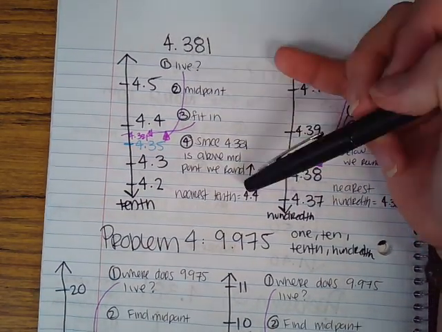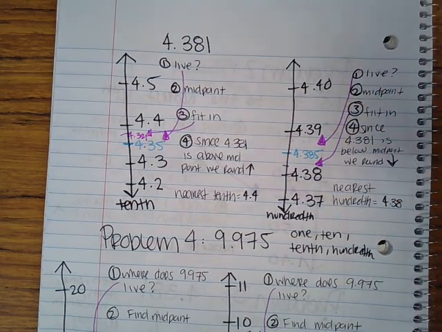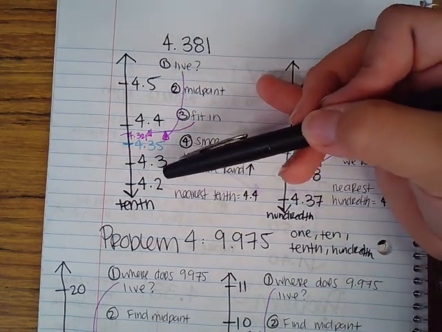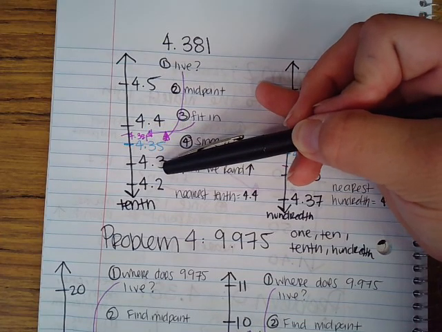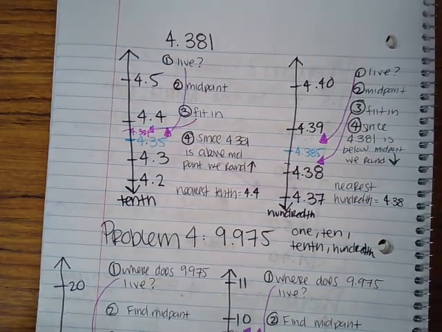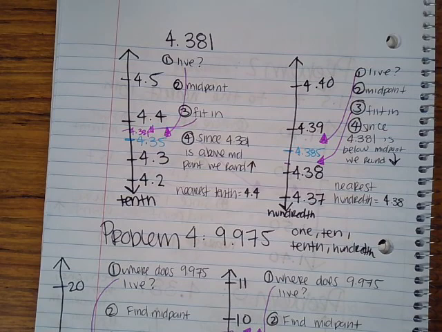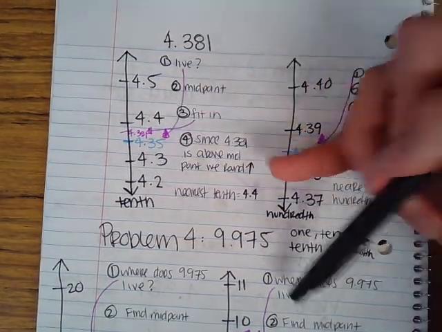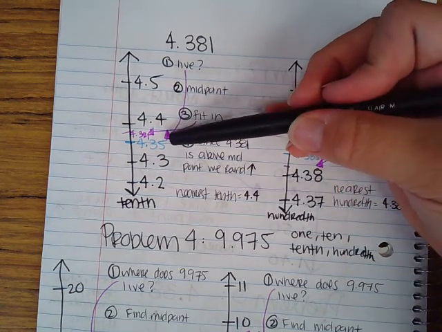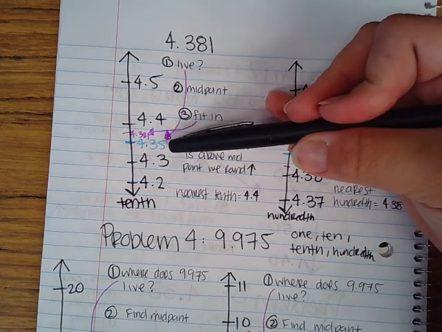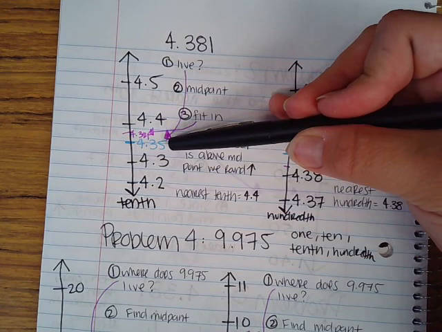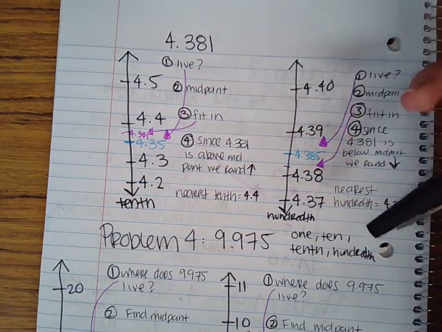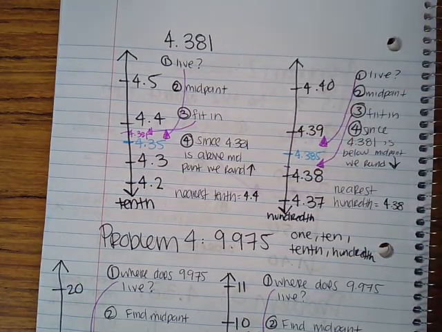So where does 4.385 live on here? It lives between 4.3 and 4.4. So next, I need to find the midpoint between 4.3 and 4.4, which is labeled in blue right here. 4.35 is the midpoint. So number 3, where does 4.381 fit in?